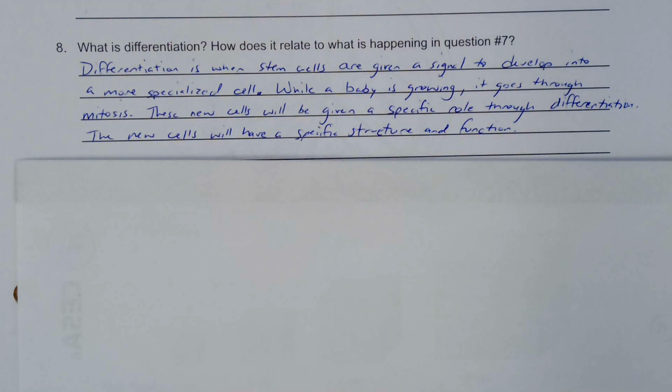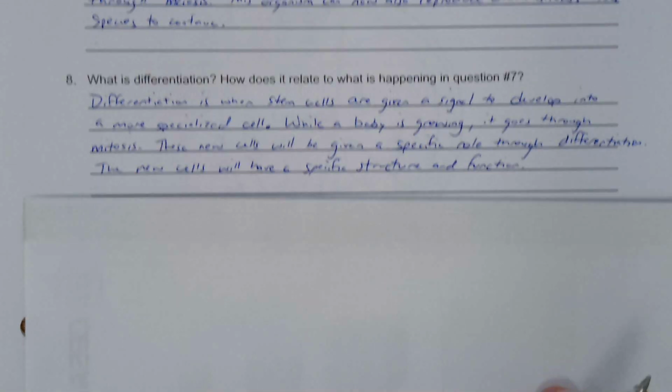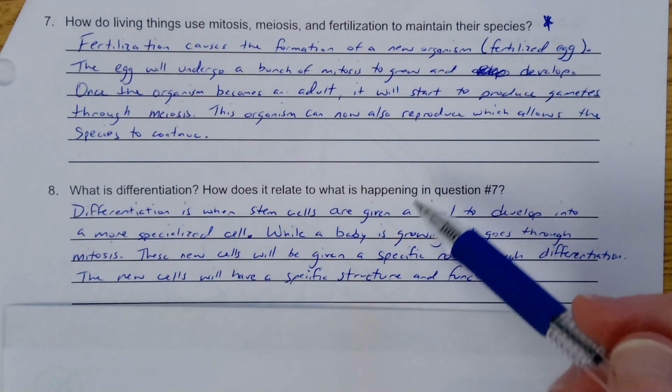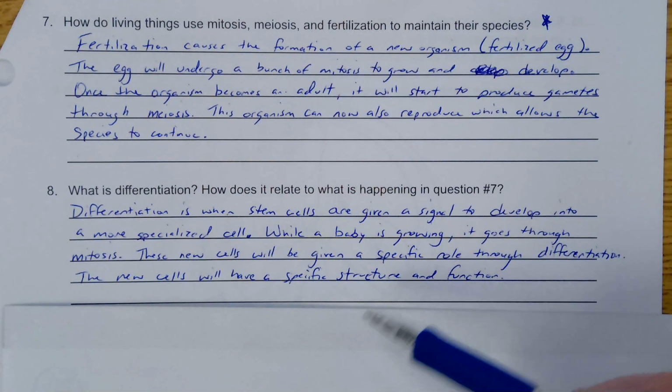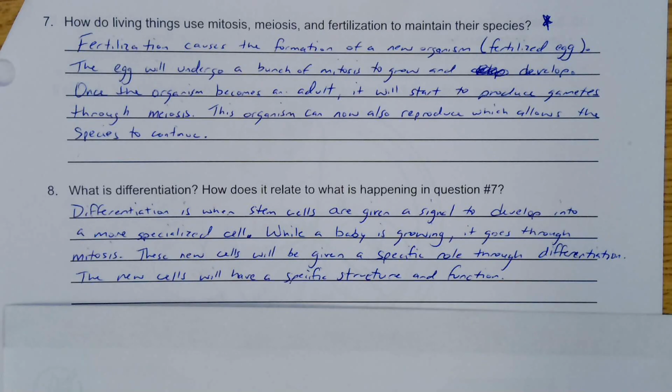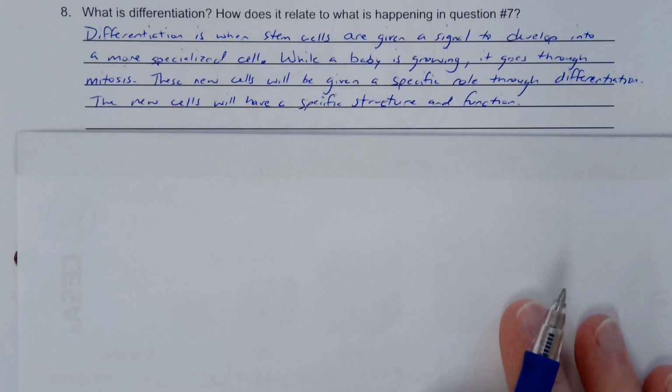Differentiation is when a stem cell that has no job or major role gets turned into an important specific cell. Okay, so differentiation is where that baby in question number 7 is growing and developing. Well, that's what differentiation is: it's changing the cell into something that's useful and unique.